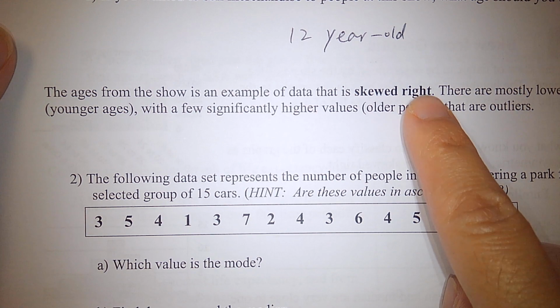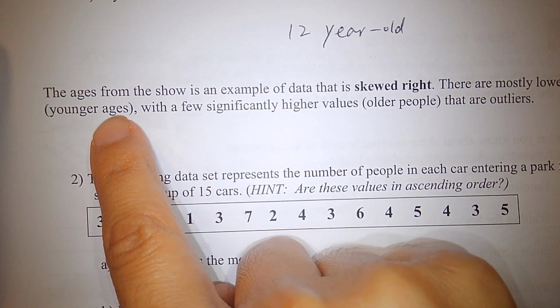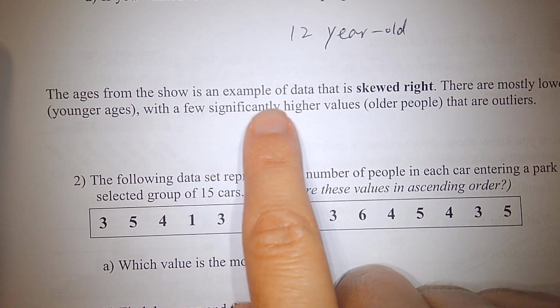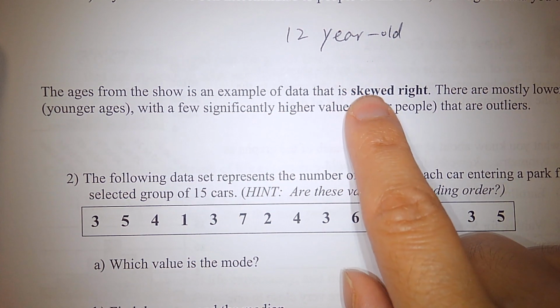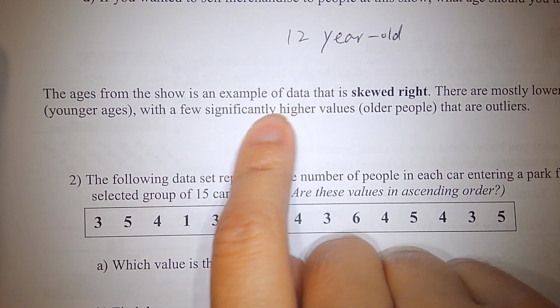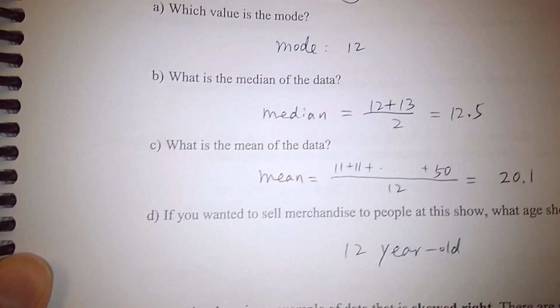It says there are mostly lower values, younger ages, with a few significant higher values that are outliers. This kind of data is called skew right.